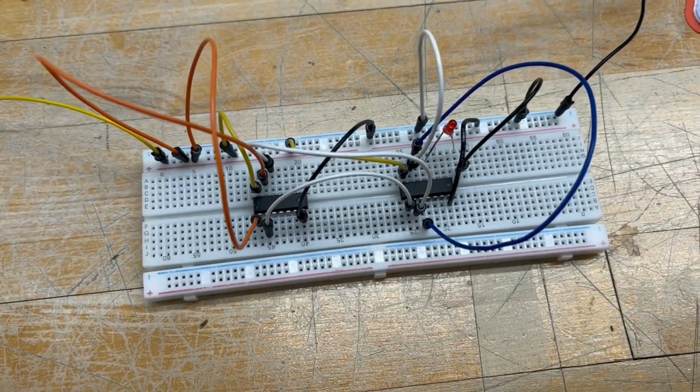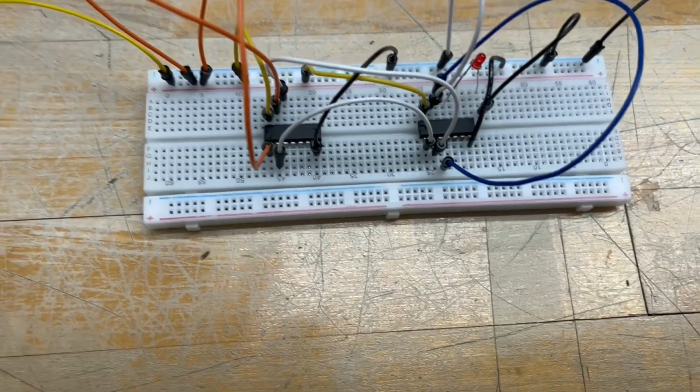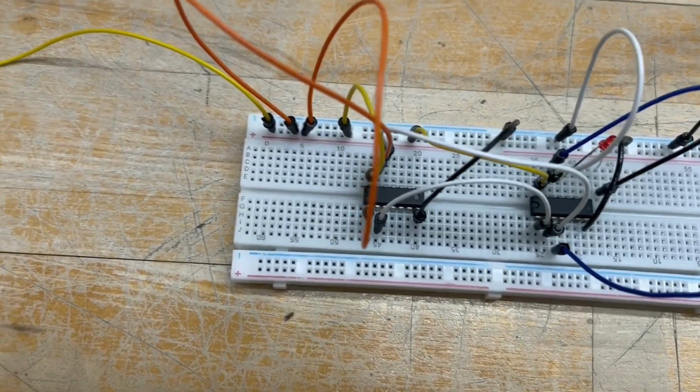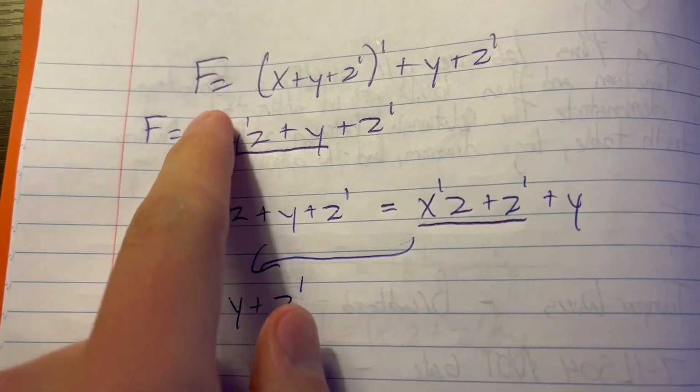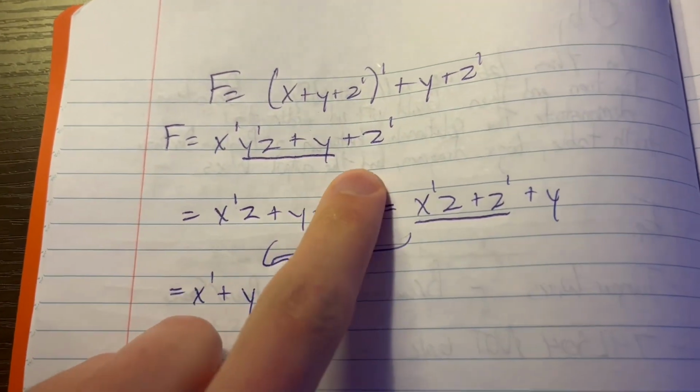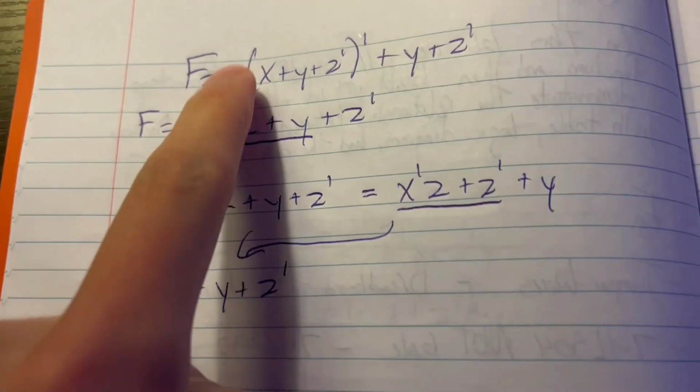To design the circuit, we must first simplify the given Boolean function. So this is our given equation here at the top. And our first step is using De Morgan's law.